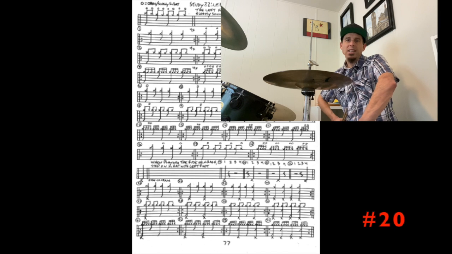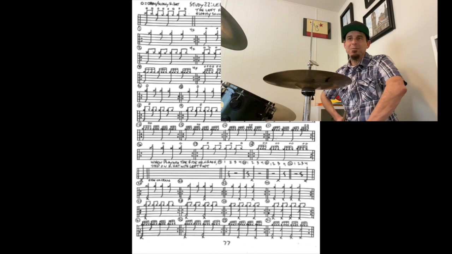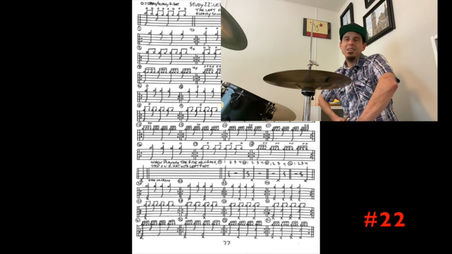For number 20, we're going to have left foot hi-hat only on beat 2. For number 21, we're going to have left foot hi-hat only on beat 3. Number 22, we're going to have left foot hi-hat only on beat 4.